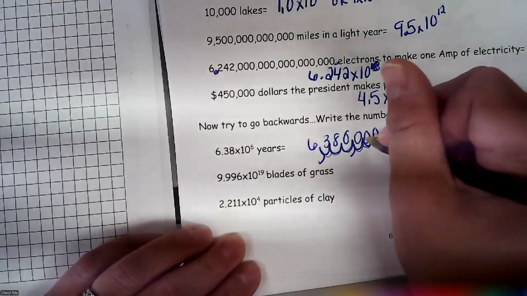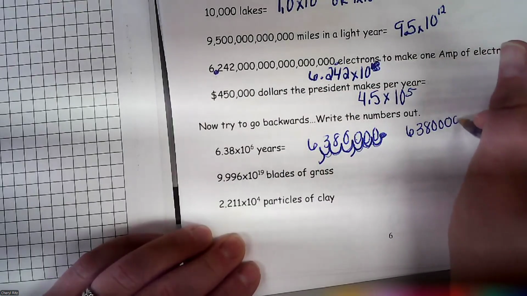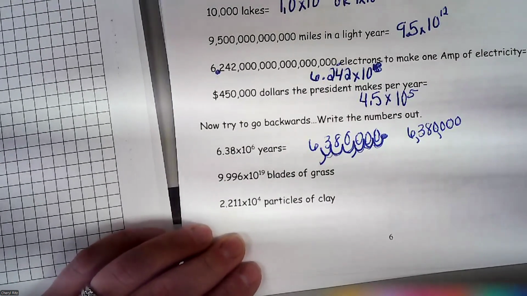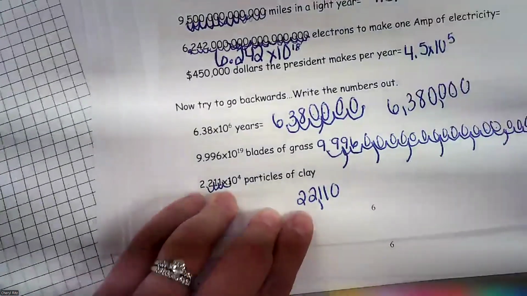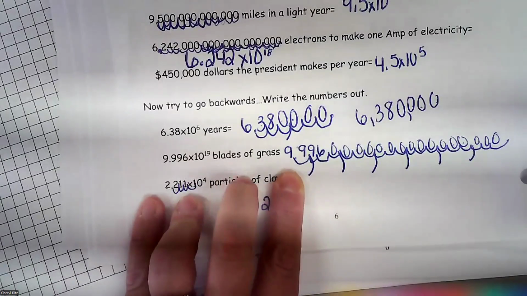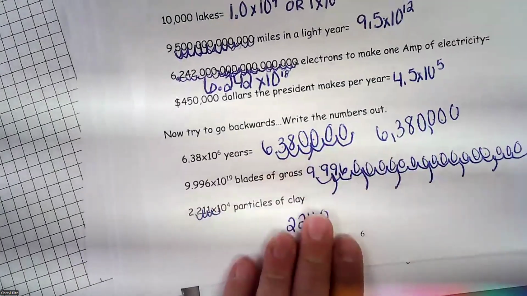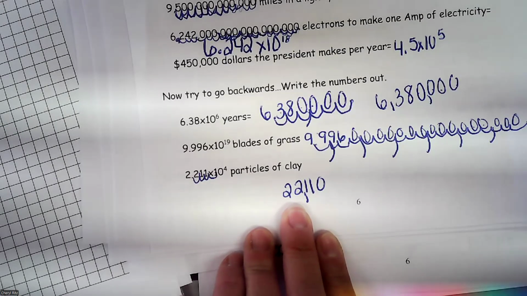So that's 6380 with 4 zeros added. 1, 2, 3, comma. 1, 2, 3, comma. 6,380,000. The blades of grass one here, I'll just put that up there because that's a lot of zeros. We will never have one that's that long. They'll all be much simpler like these ones. And then finally, the clay, that's 22,110.